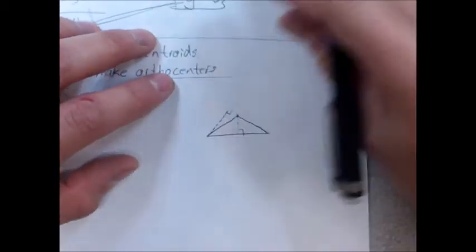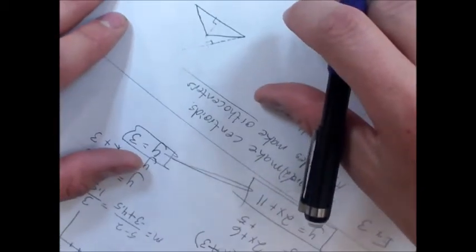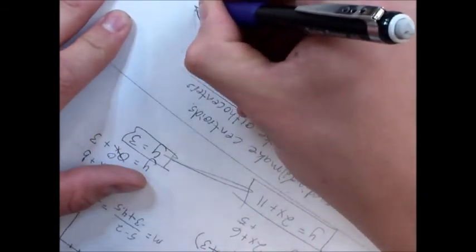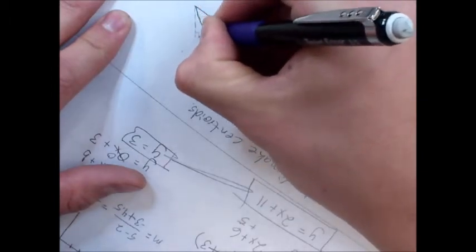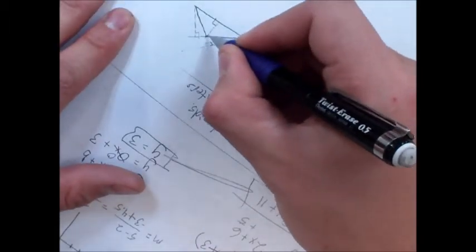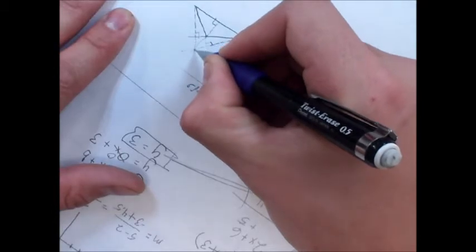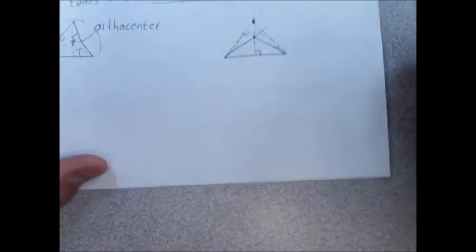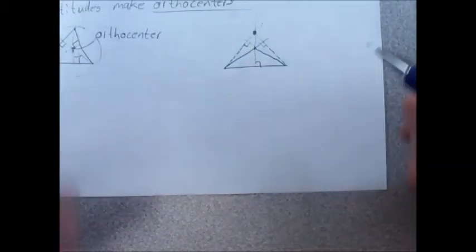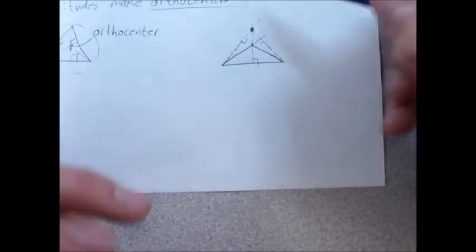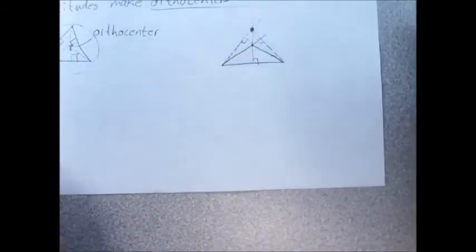Now if I run the base from the other side, again I have that same exact issue. When I drop this one and make my 90, it's going to meet right here. And again, they never intersected. So I'm extending each of my altitudes because I need to figure out where they cross. And they cross right here, which is not in my original triangle. Okay? So I want to create an altitude off of each of my bases when I turn it, but sometimes the orthocenter will not be inside of your triangles, which is kind of annoying.